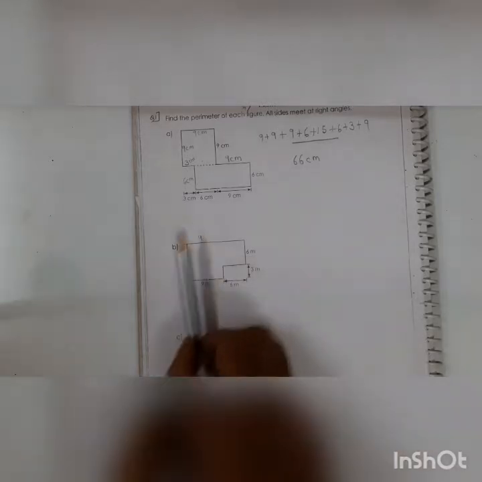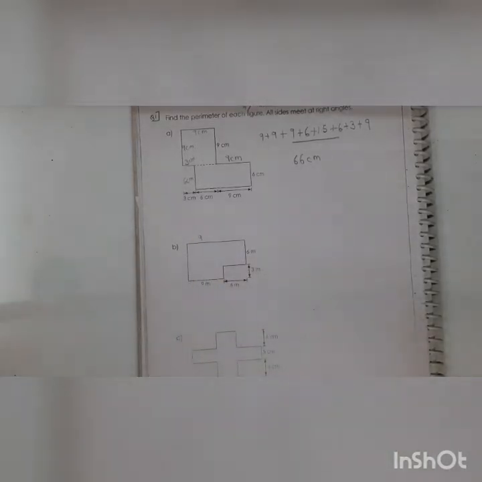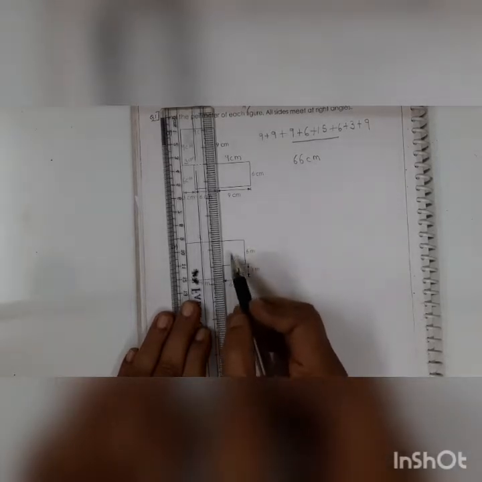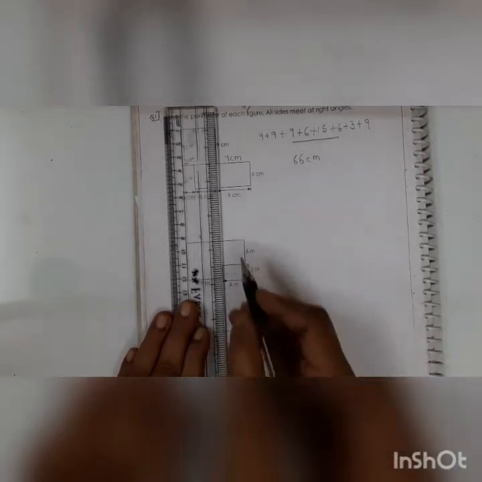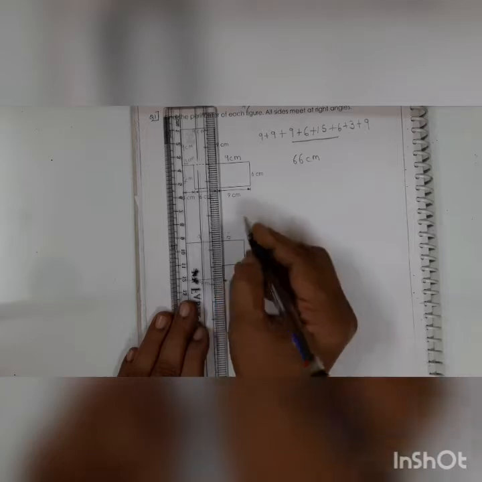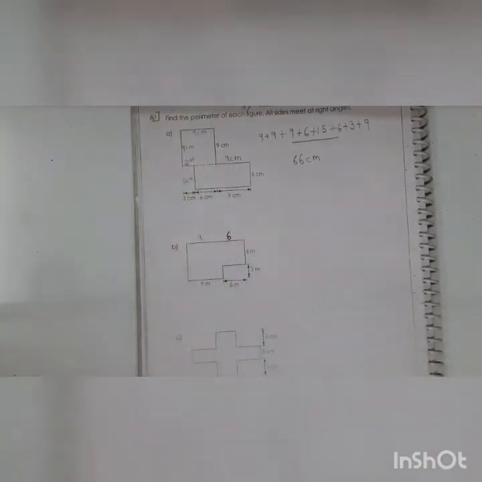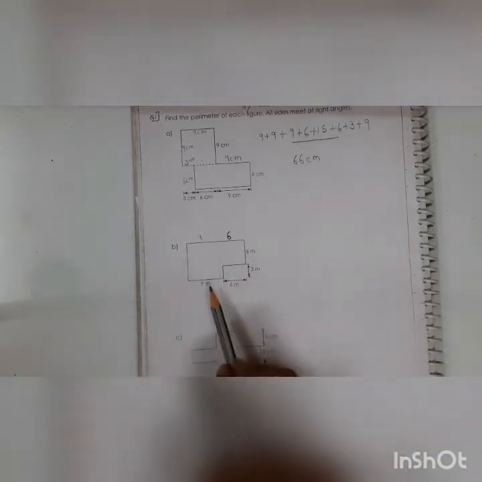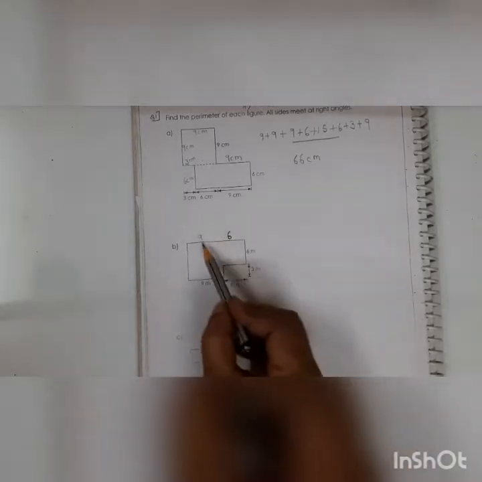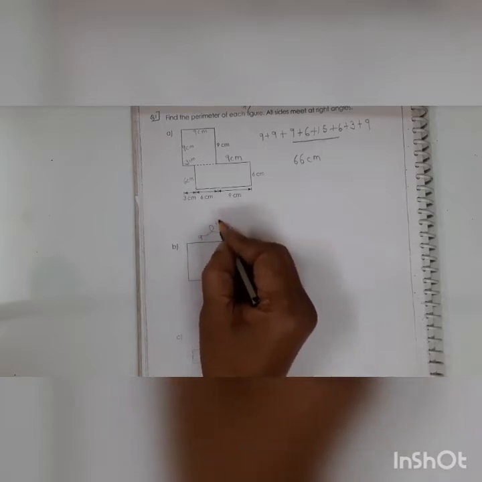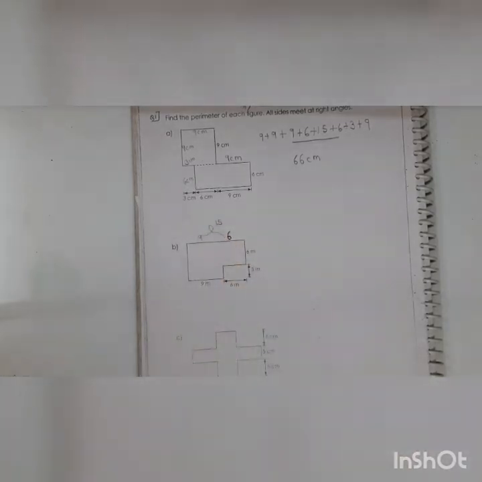I need a scale to show you. Children, just wait. Okay, so if you hold the scale like this, over here, this is 6, right? So this is 6. So what will the total length be, children? 9 plus 6, this will be 15. So you could write 15 straight away, or you could write 9 and 6.